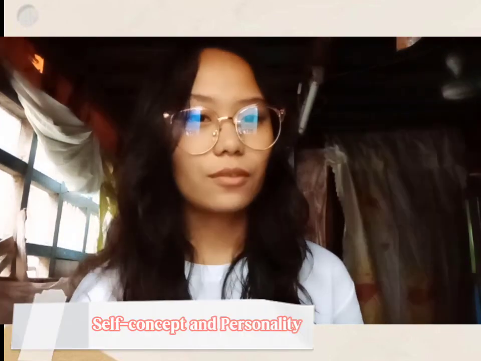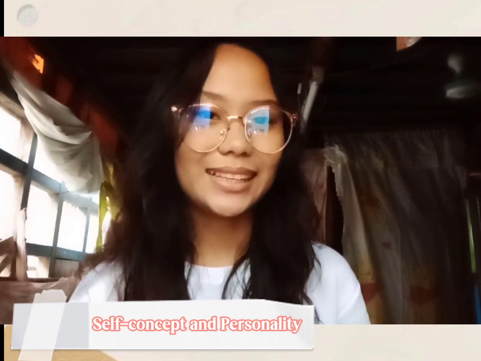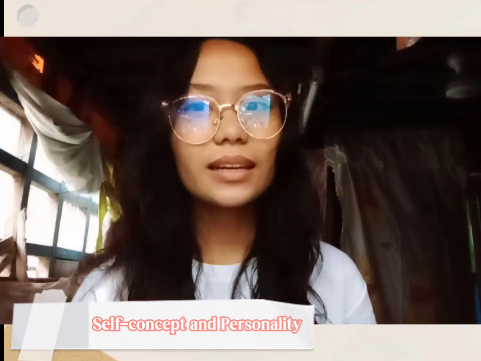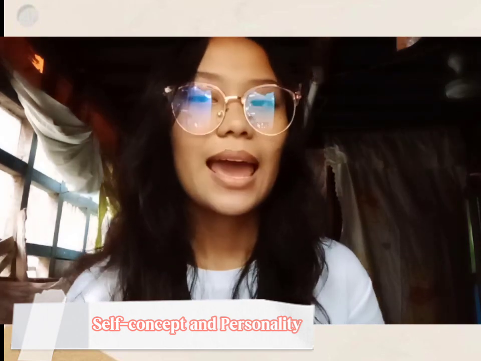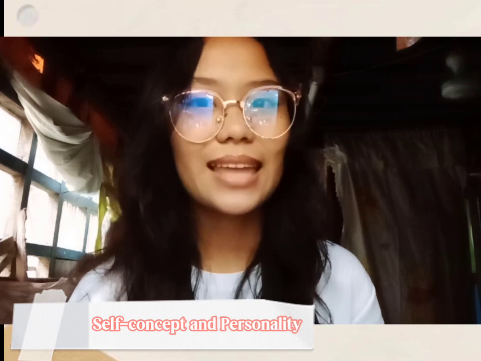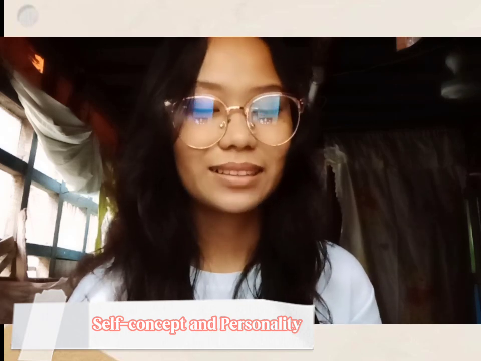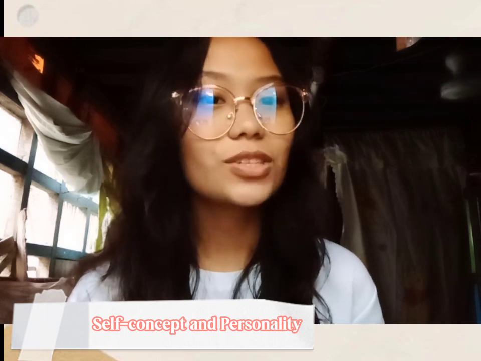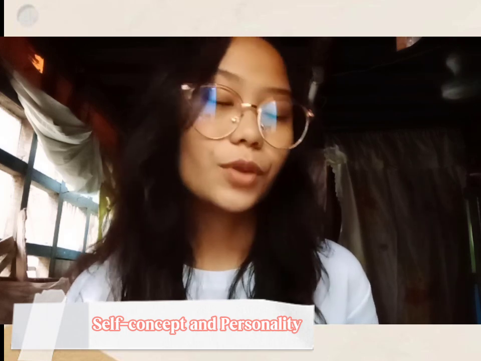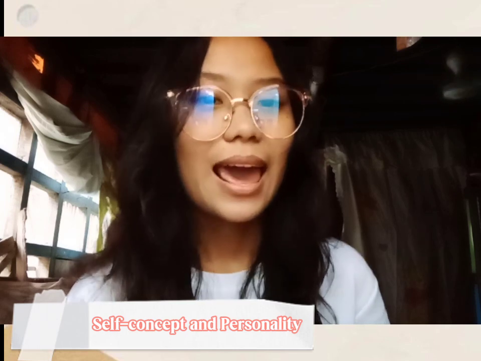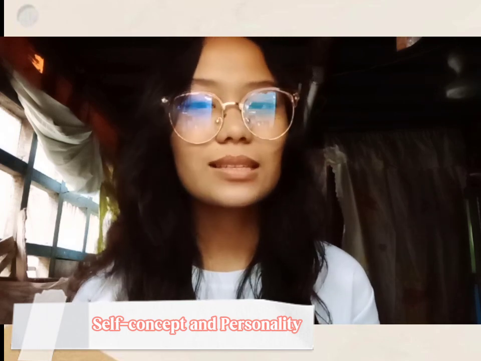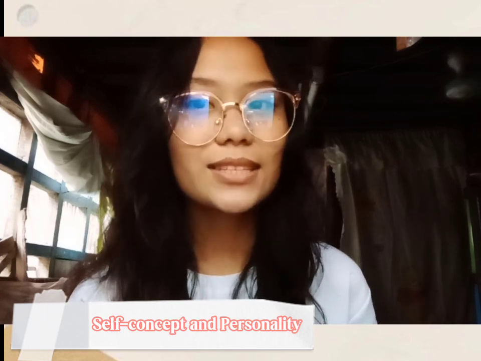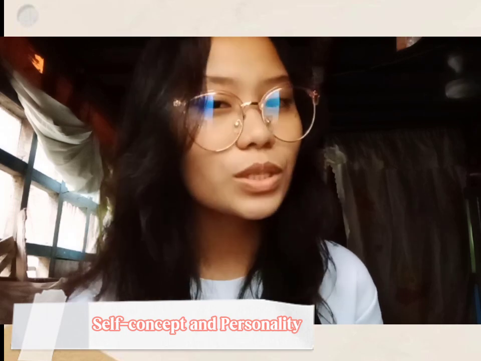Next is the self-concept and personality. Every individual is different and has distinct personalities. Their distinct personalities and distinct psychology affect their buying decision. Hence, the purchase of products and services differs from person to person.